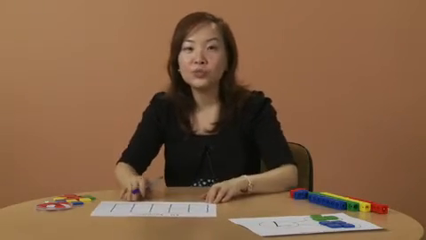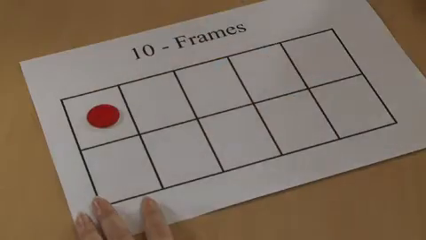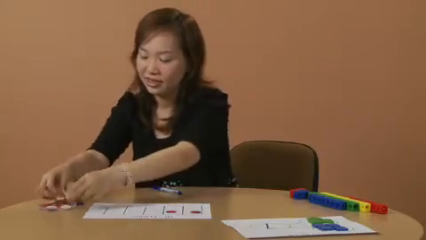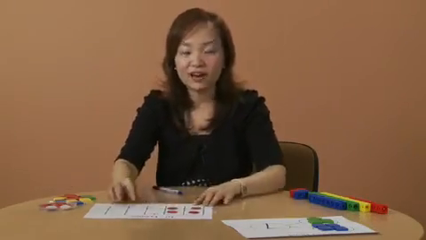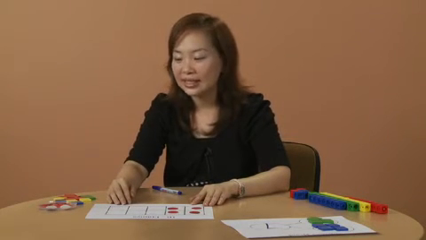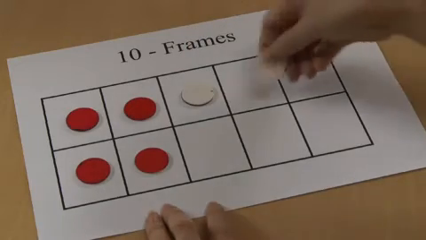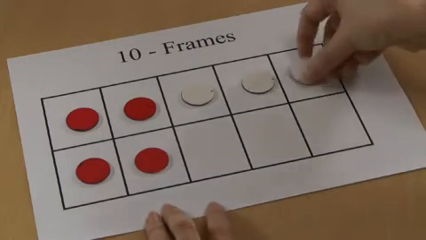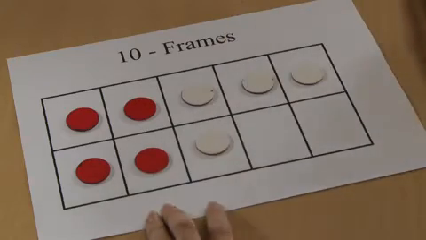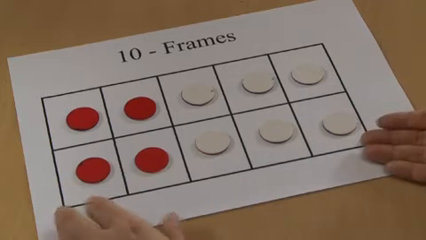The third strategy is using 10 frames. Children could be asked to put counters in the frames. If there are 4 counters, how many more counters do you need to make 10? Children could use the counters and place them into each frame. So 4 plus 6 gives us 10.